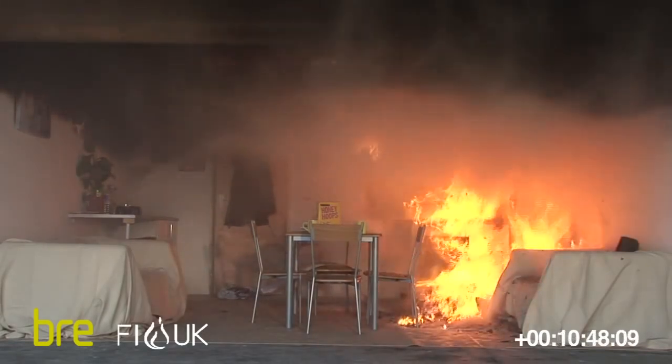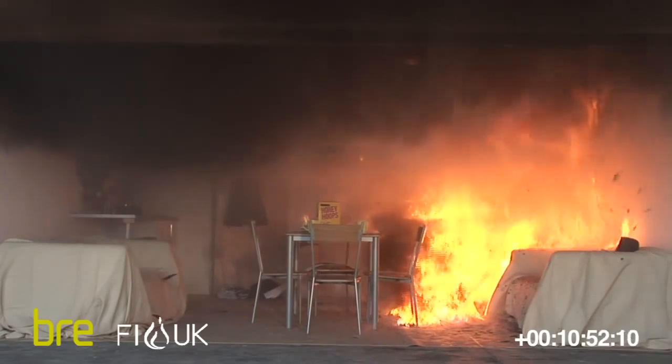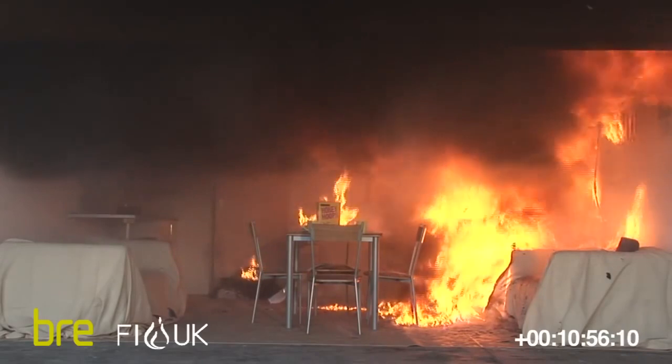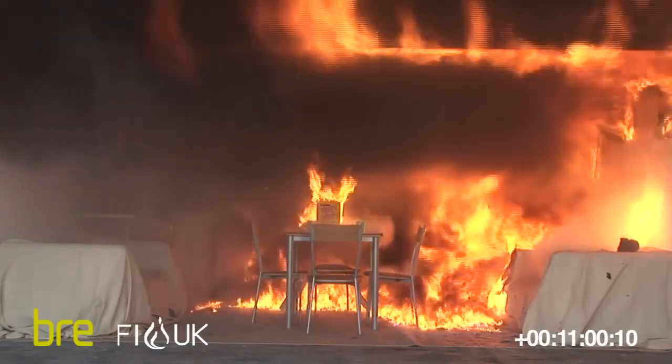The flame is starting to come up through the flue, we've had a collapse at the back. The stove is ignited to the right, which will increase the amount of fuel that's involved quite significantly. And some burning material going into the table. Here we go. We're now heading towards flashover.